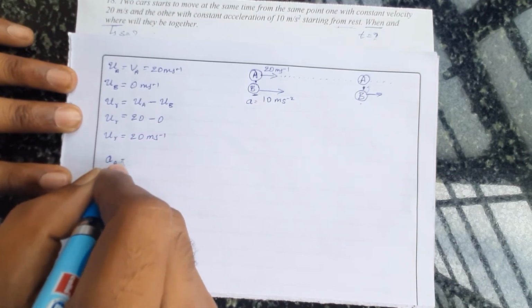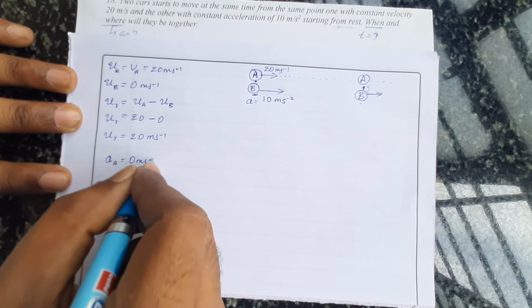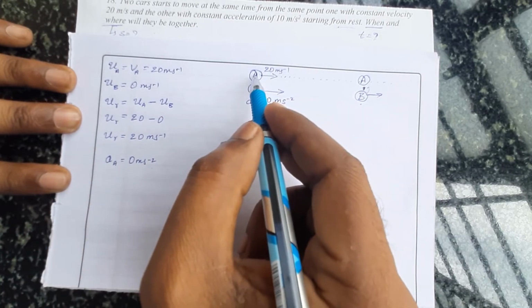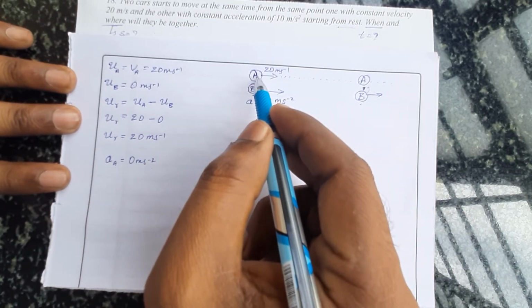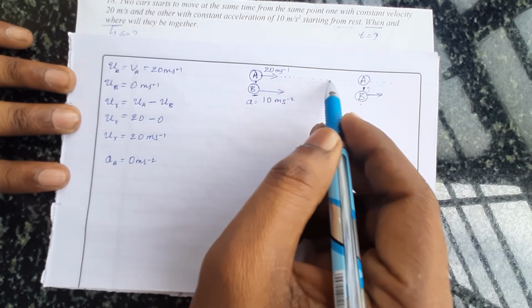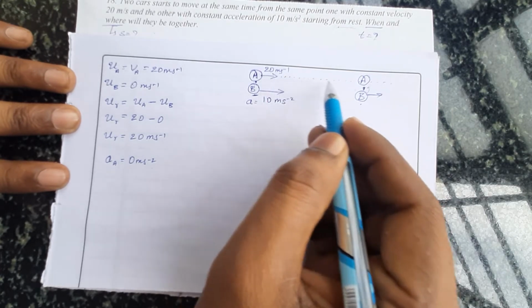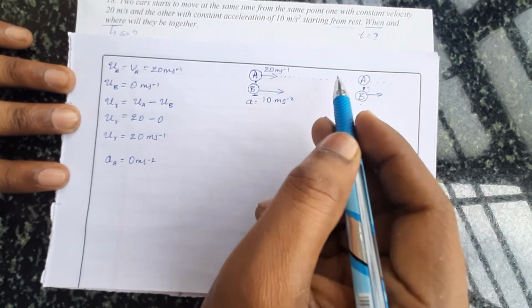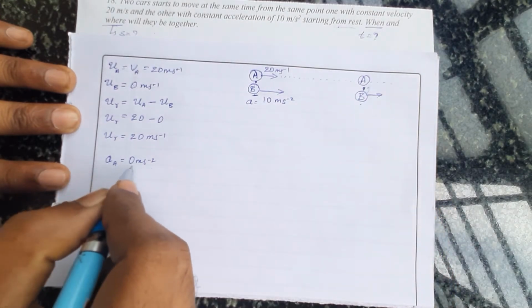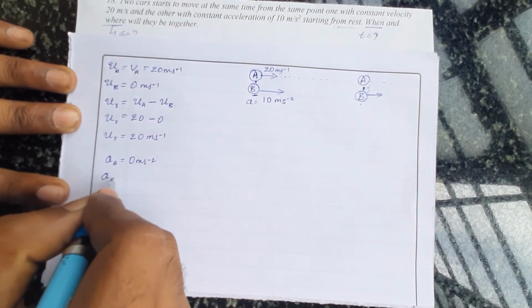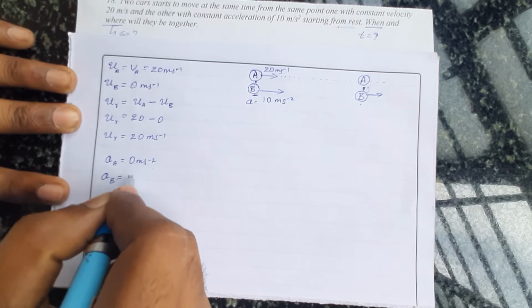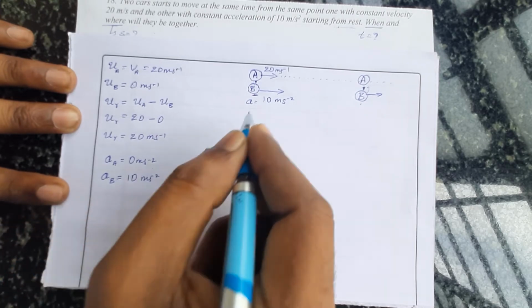Now moving ahead, how about acceleration of both the bodies? Acceleration of body A is 0 meter per second squared. Why? Because body A, the first car, is moving with constant speed, isn't it? It's not accelerating or decelerating. So acceleration of car A is 0. Acceleration of car B is 10 meter per second squared, given.